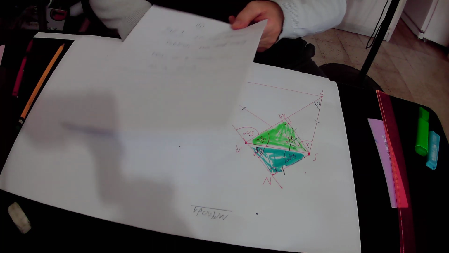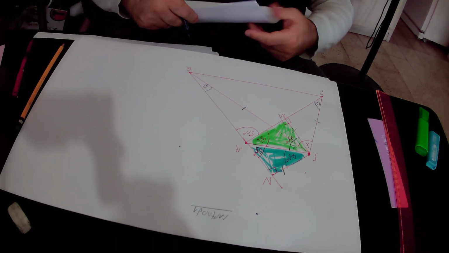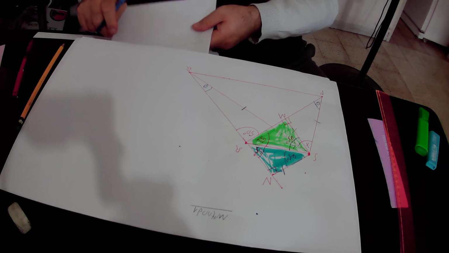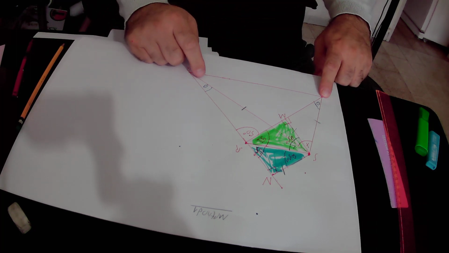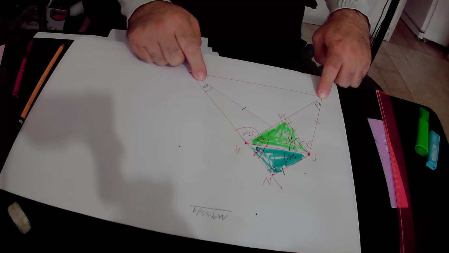Actually, we can implement rule number 1 in our drawing, because here we have two equal angles.